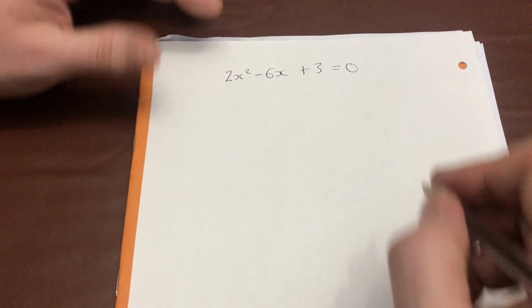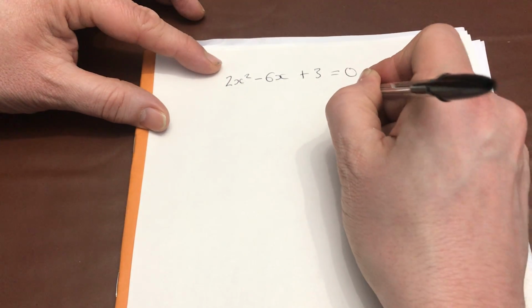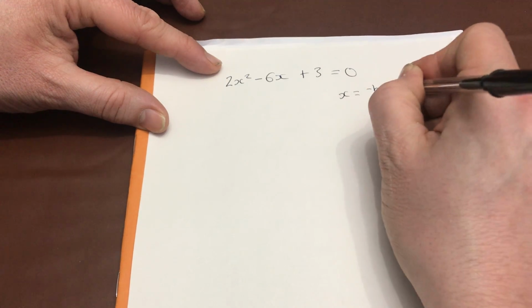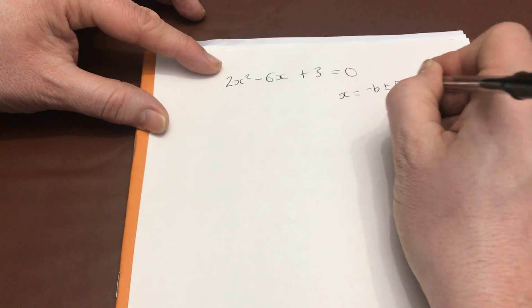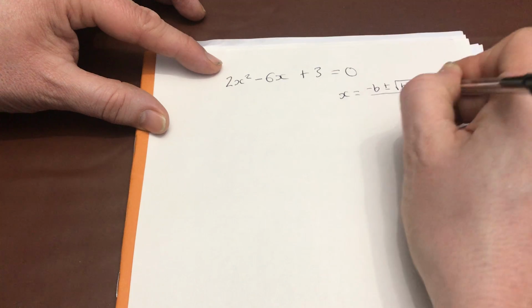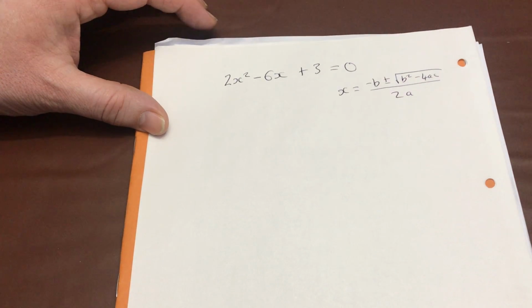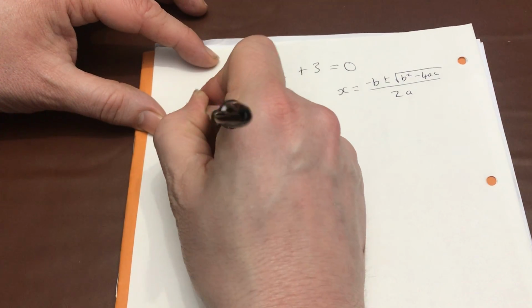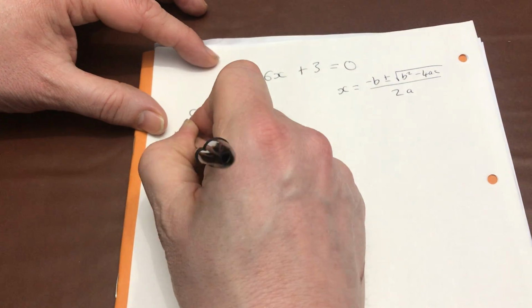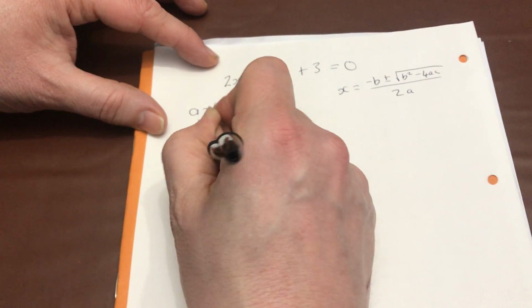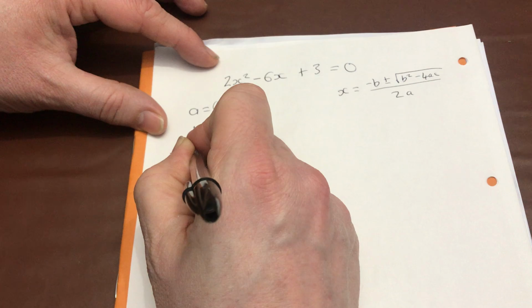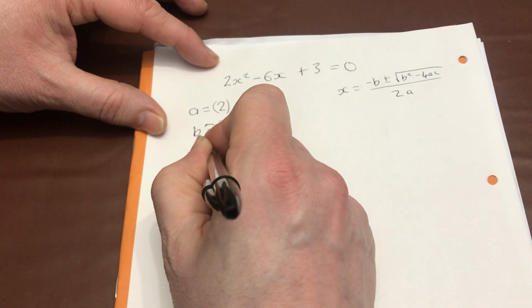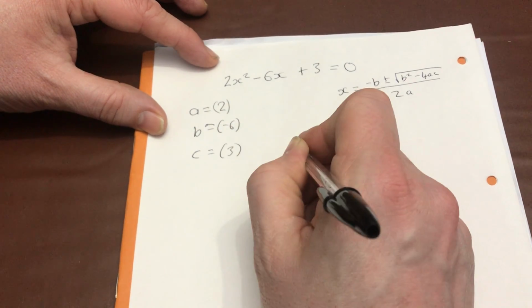So hopefully you know your formula. x is minus b plus or minus square root of b squared minus 4ac over 2a. a is 2, b is negative 6 and c is 3.